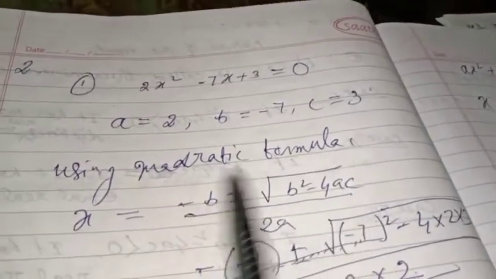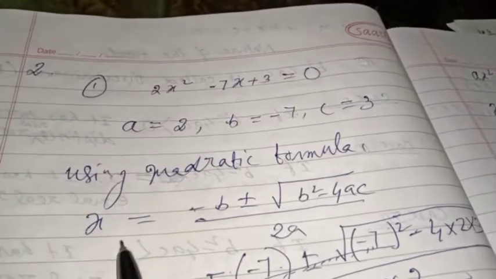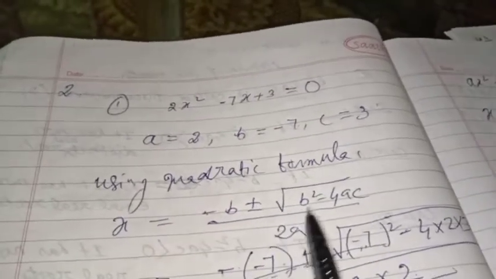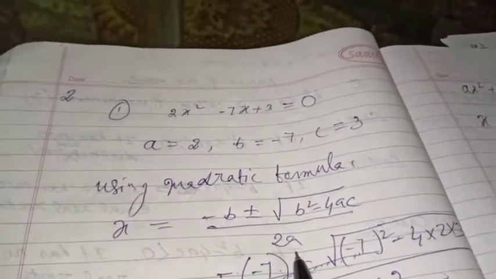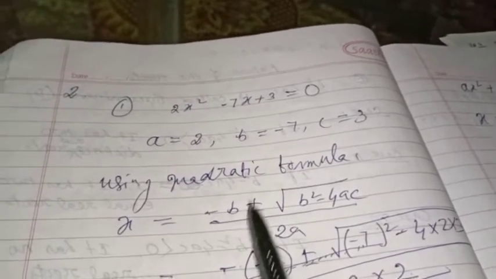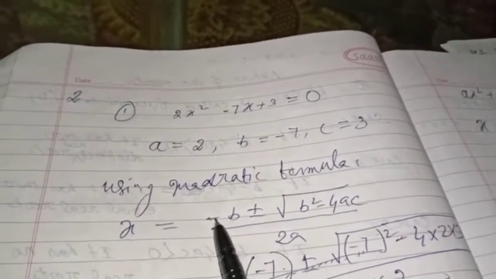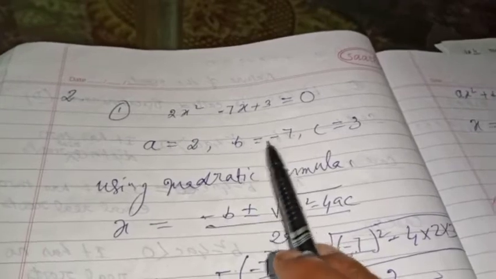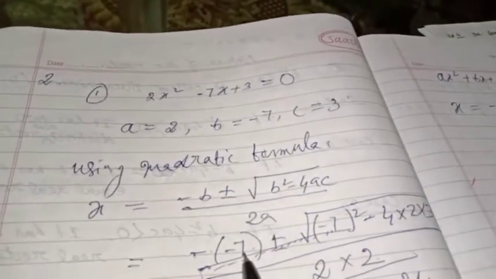So using the quadratic formula, what is the quadratic formula? Write down the formula first. x is equal to minus b plus minus root over b square minus 4ac by 2a. Now put the values. b is minus 7. See, there is already a minus in the formula, so again the value of b is also minus 7. So under the bracket you have to write minus 7.